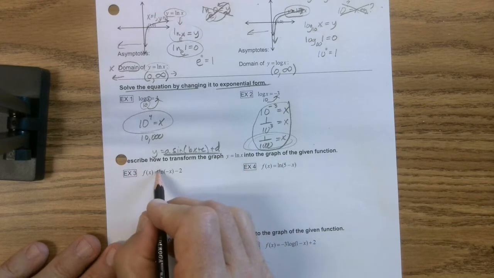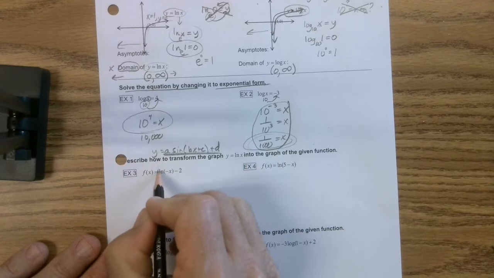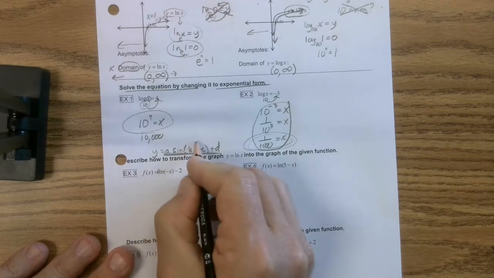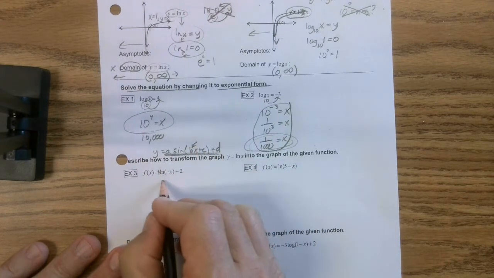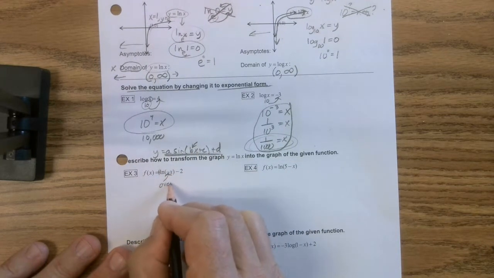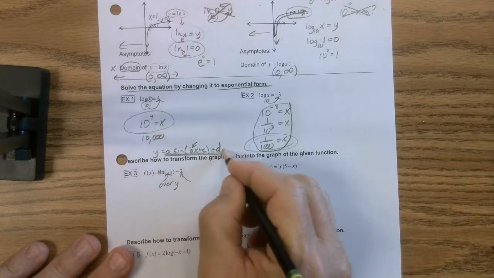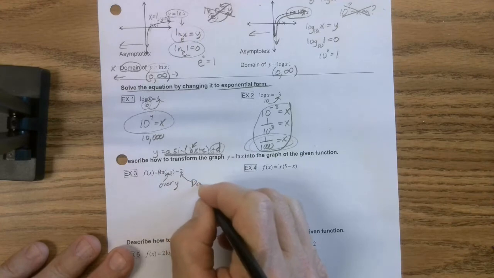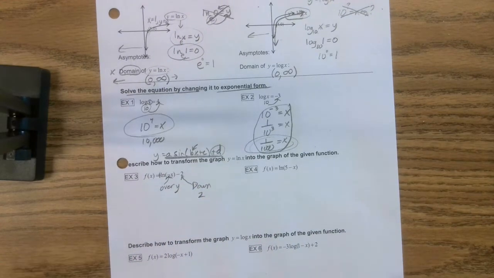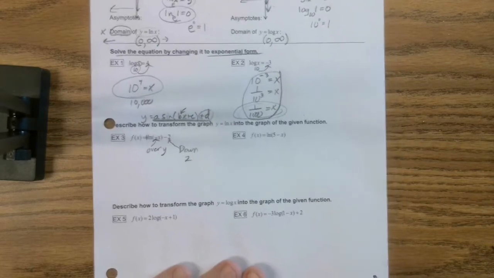So, see there's a 1 there, so there's no change there. We have a negative x. That's just like a negative b. What does that do? It reflects it over the y-axis. What is that, negative 2? That negative 2 is our d, so that's just going to take it down 2. Again, we should be very good at this by now.